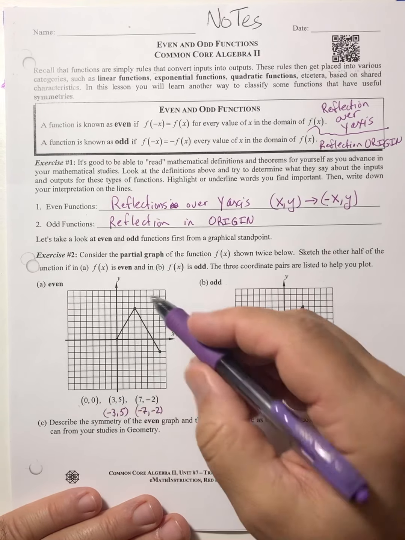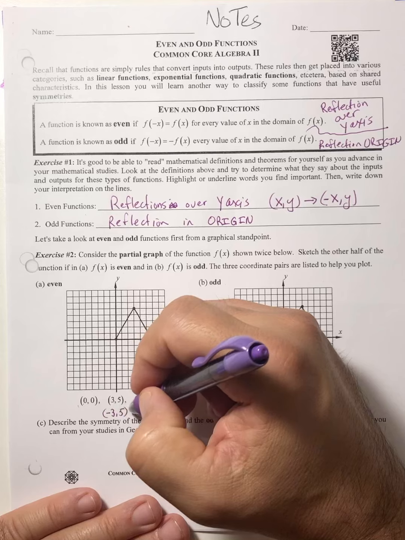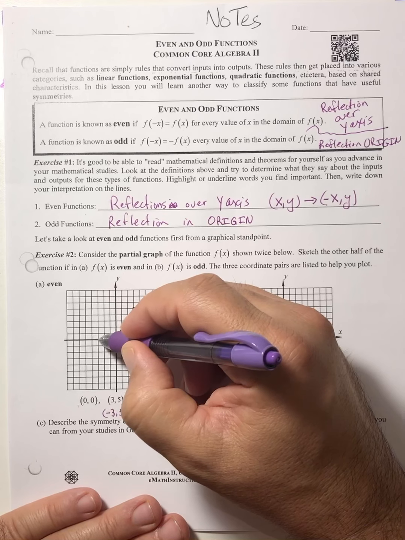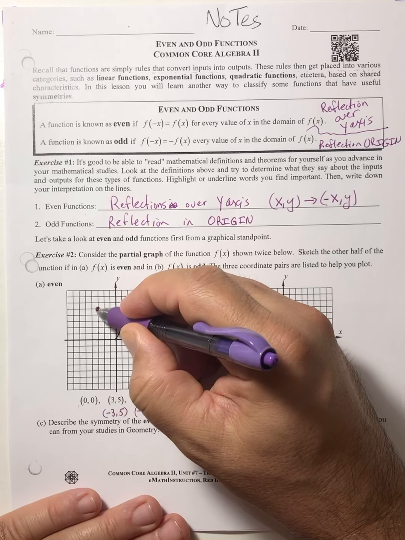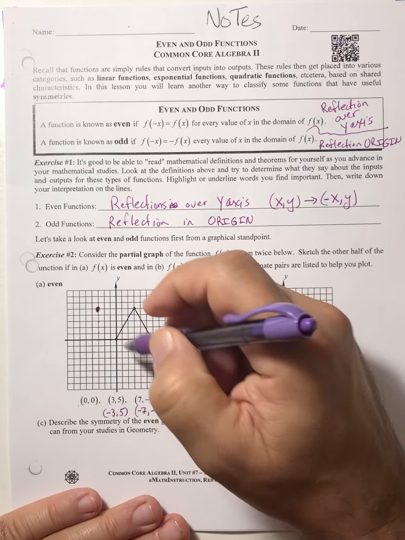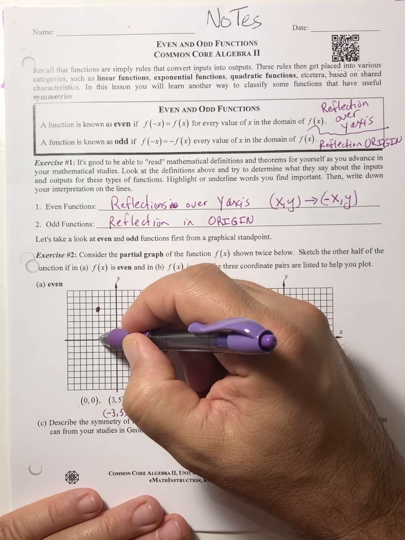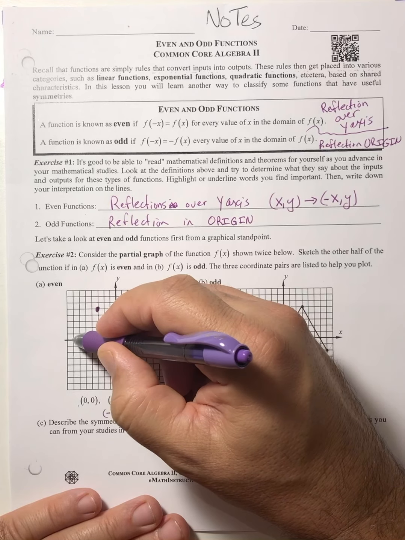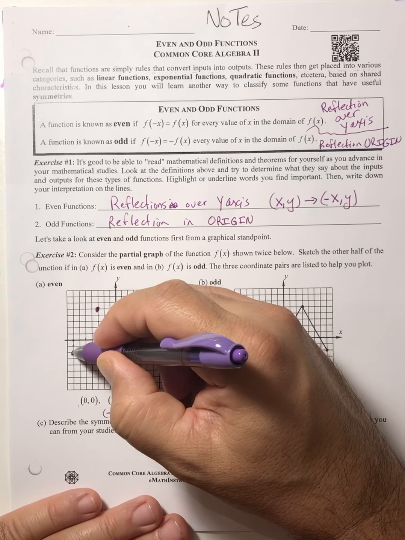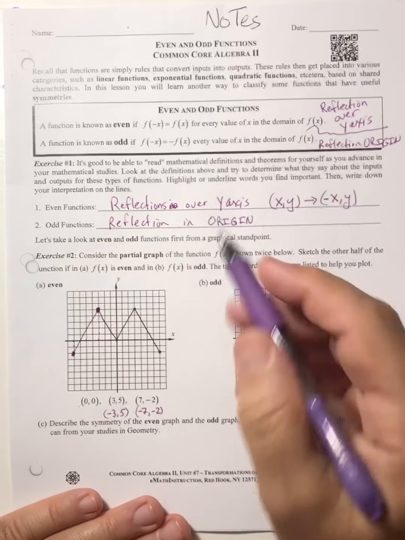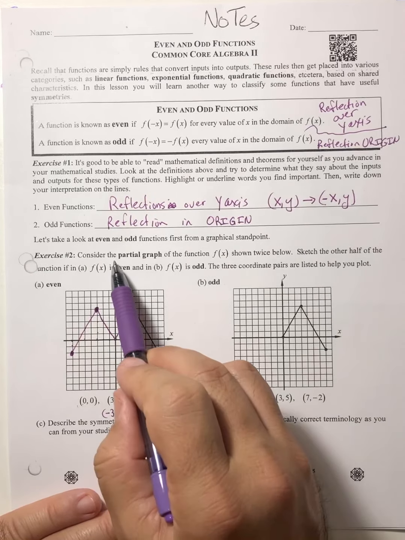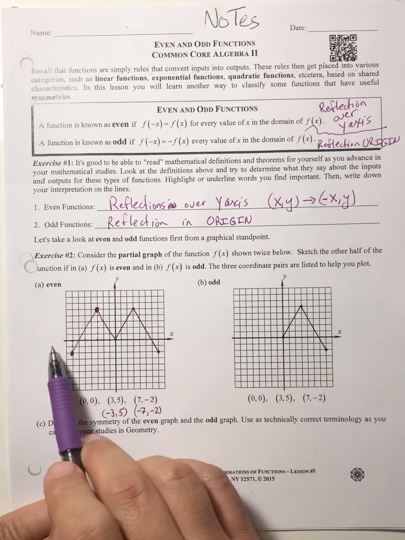So 0, 0. Now I have negative 3, 5: 1, 2, 3, then 1, 2, 3, 4, 5. And then negative 7, negative 2: 1, 2, 3, 4, 5, 6, 7, then 1, 2. So we complete the graph. Now notice how we have a mirror image over the y-axis.